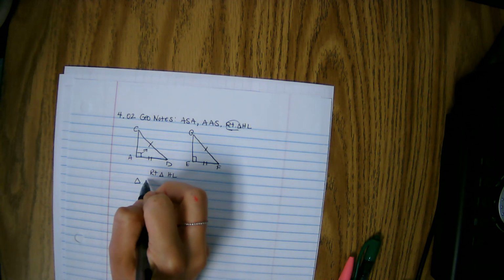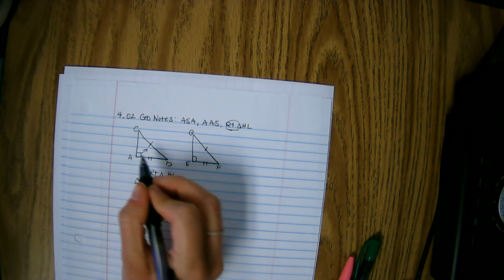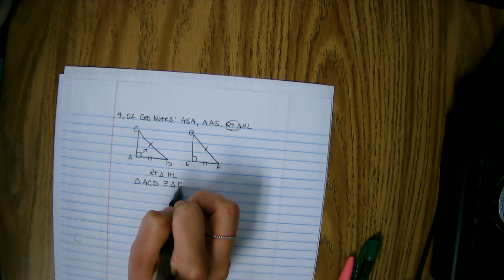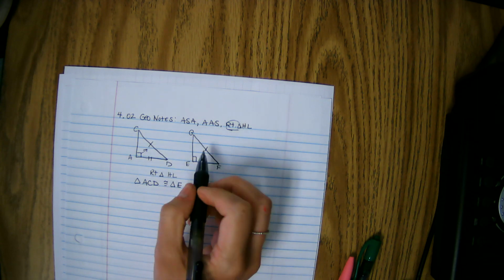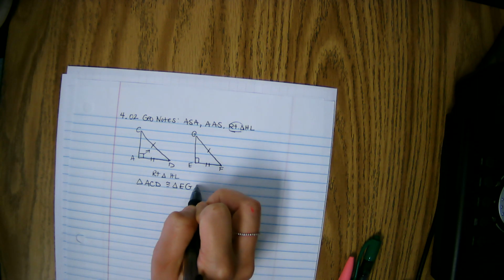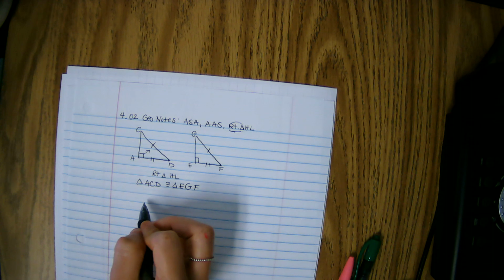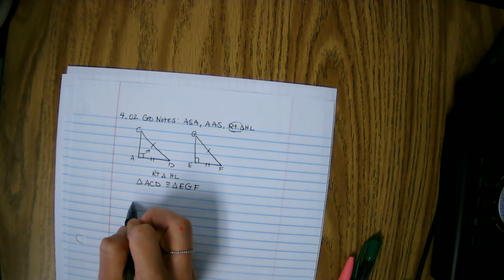Our congruency statement here, if we call this triangle ACD: A is the right angle, so it needs to match up with E, which is the right angle. C is between no marks and 1 mark. G is between no marks and 1 mark, and then F.